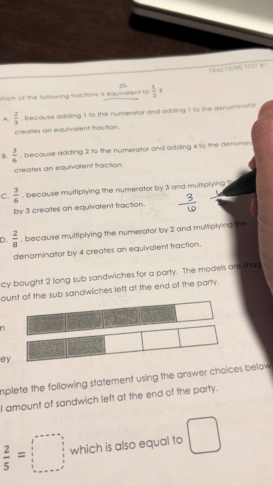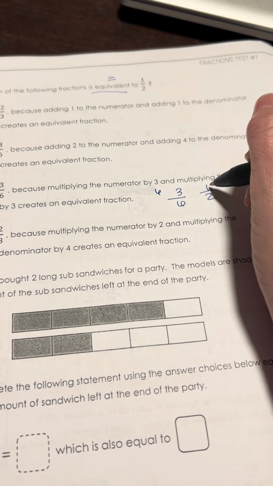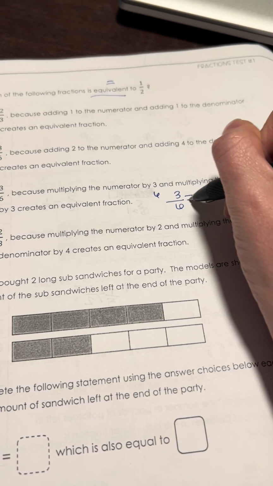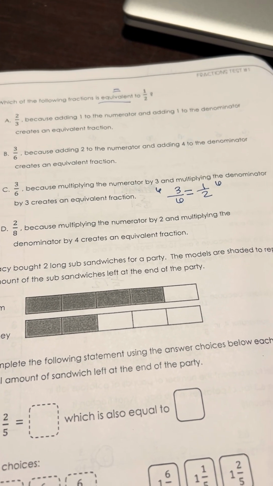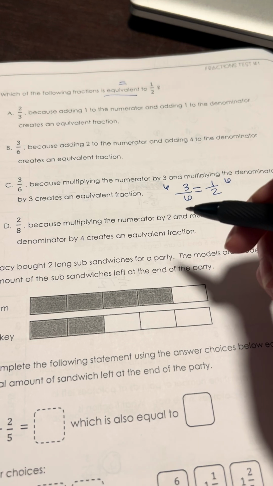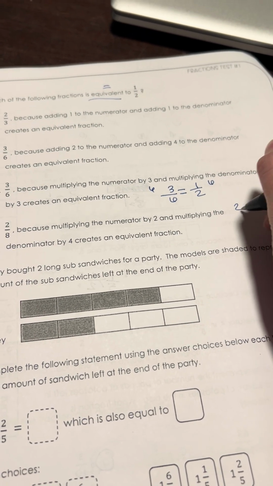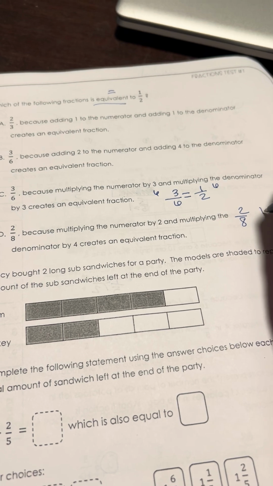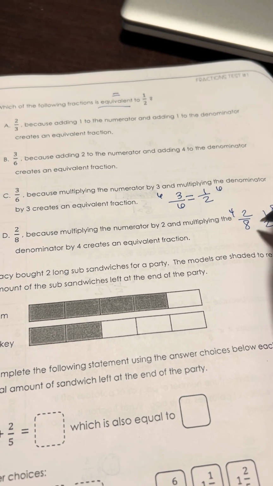Okay, but let's cross multiply. 2 times 3 is 6, and 6 times 1 is 6. So they are equal. Okay, let's look at D. 2/8 and 1/2. 4 and 8. So no, that's not equal.